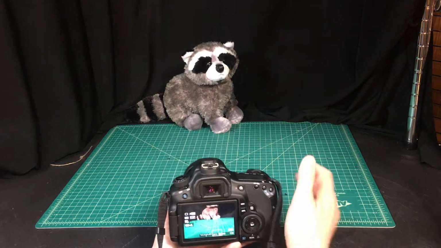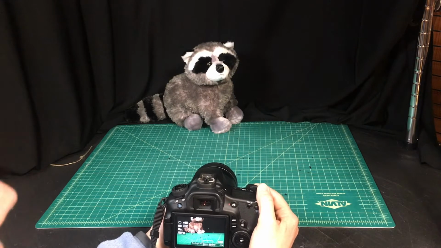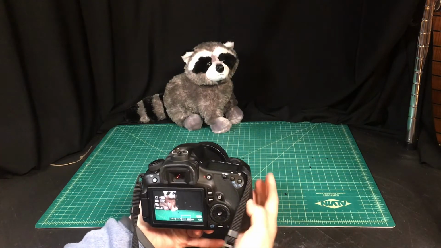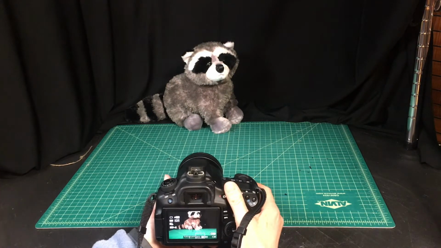Okay, so the question is, how do we get good focus and exposure in our pictures? I'm going to start with the DSLR camera, and I'm going to start with focus.